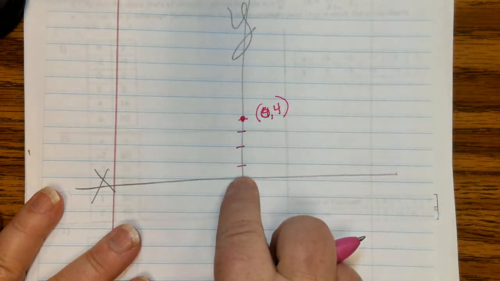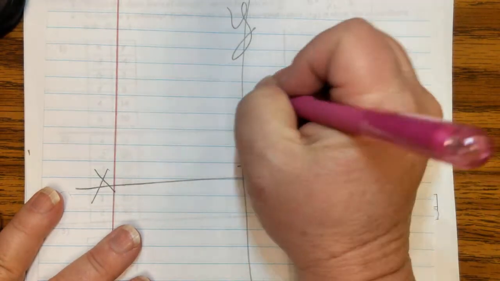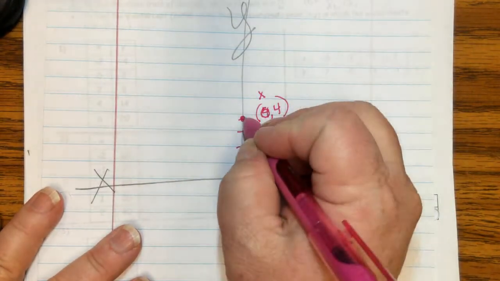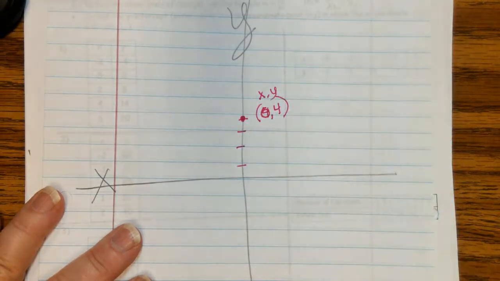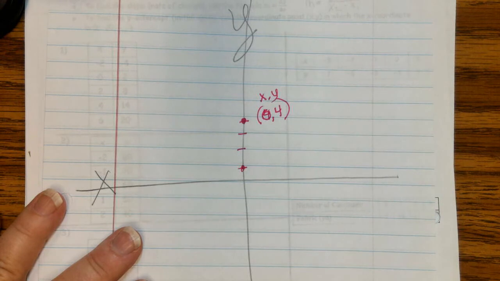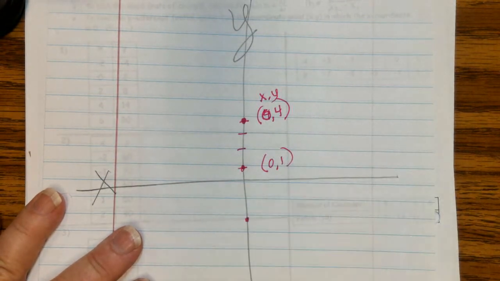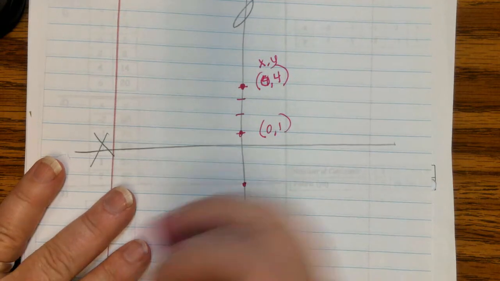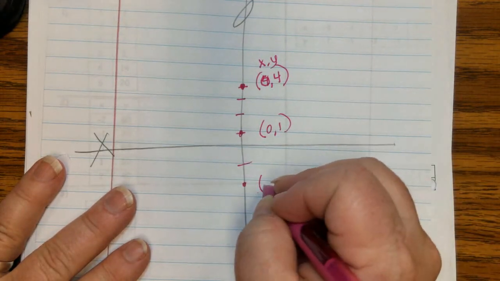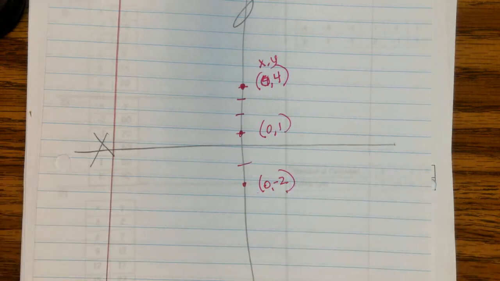Because did I have to move left or right to get there? So that's where 0 comes from. That's your X. I had to move up to 4. That's your Y. So what about this one? 0, 1. What about this one? 0, -2.